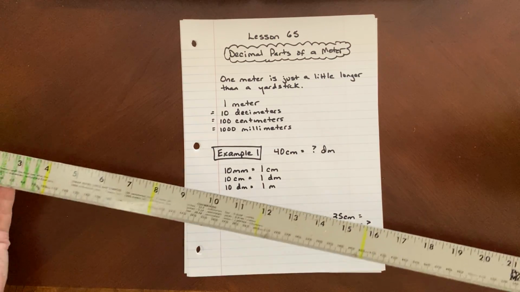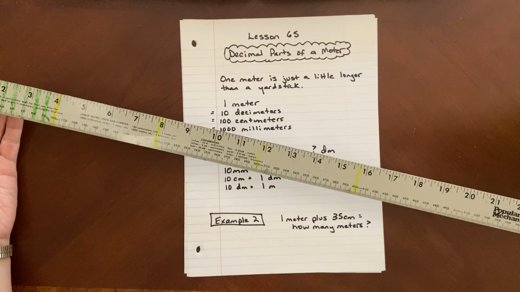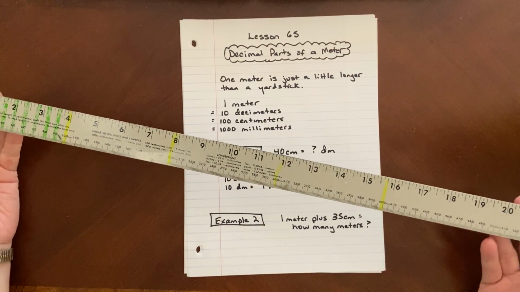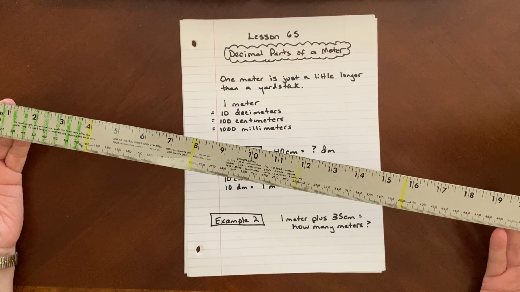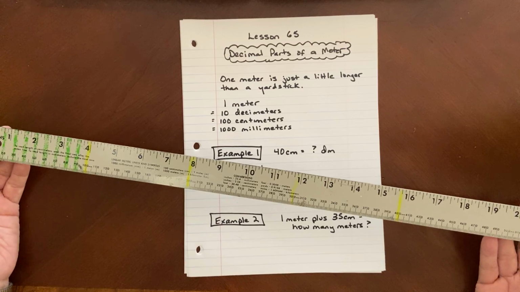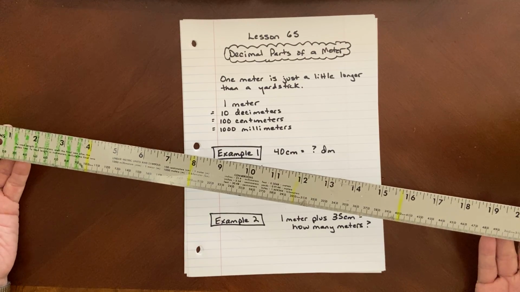So I have a yardstick here. I'm at home. I didn't have a meter stick. I have a bunch of them in my classroom, but I don't have them here.